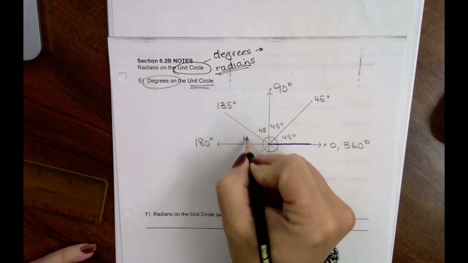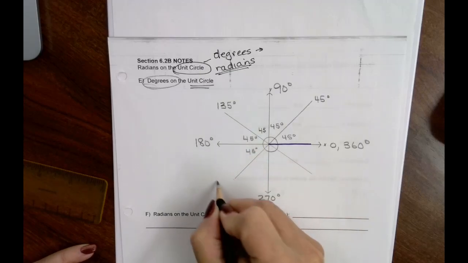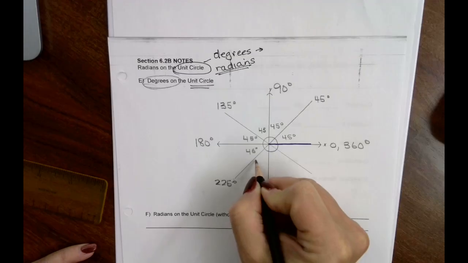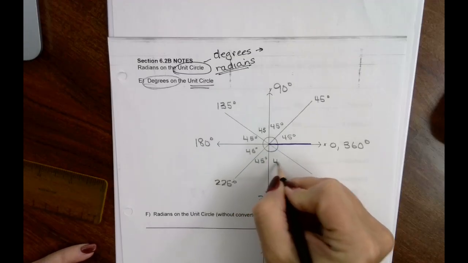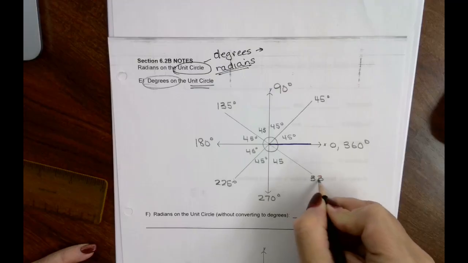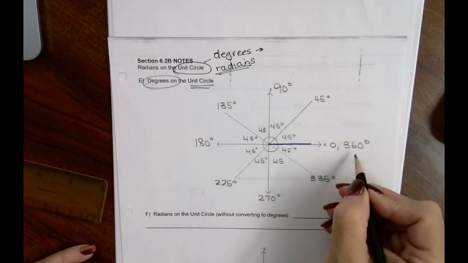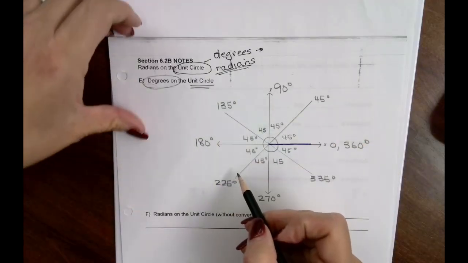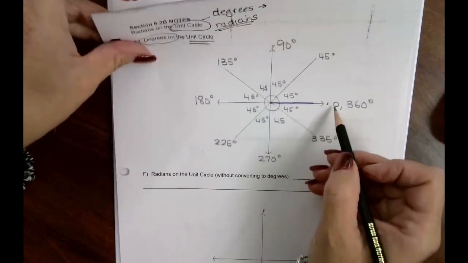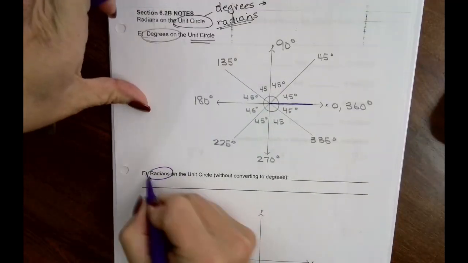And then 135 and 45, and I can do this going all the way around my unit circle. So I get to 270, I do it again, this gets to 315, and I do it again, and I end up back here at 360. Okay, so if this is what we know that if we start at 0, what we're going to do now is we're going to go to radians.